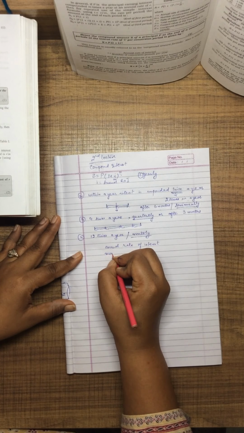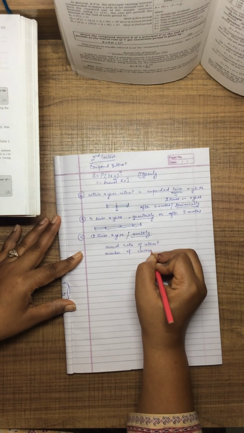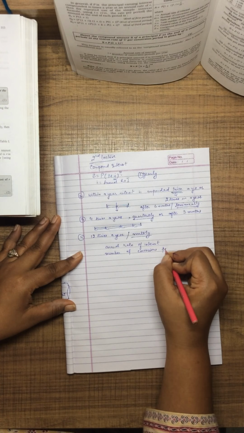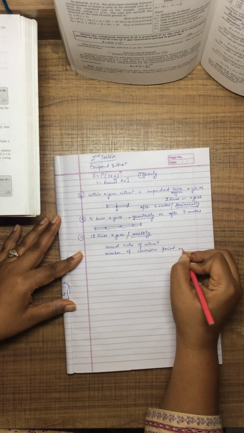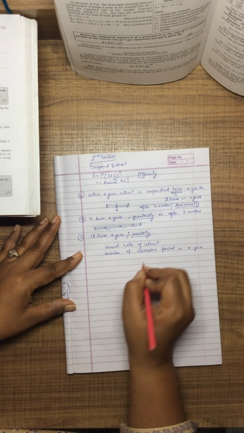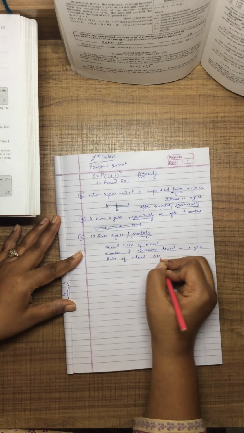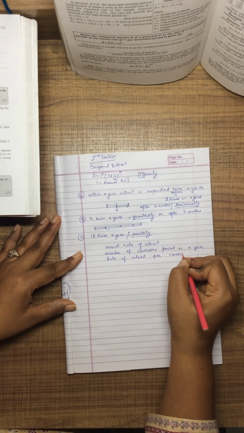We want to know the number of conversion periods in a year. That will help us to know the rate of interest per conversion period.